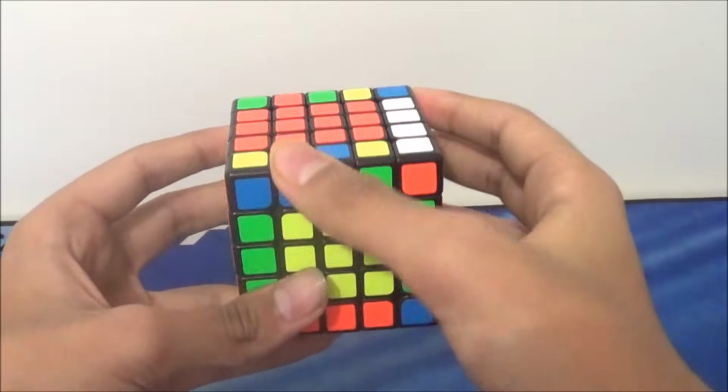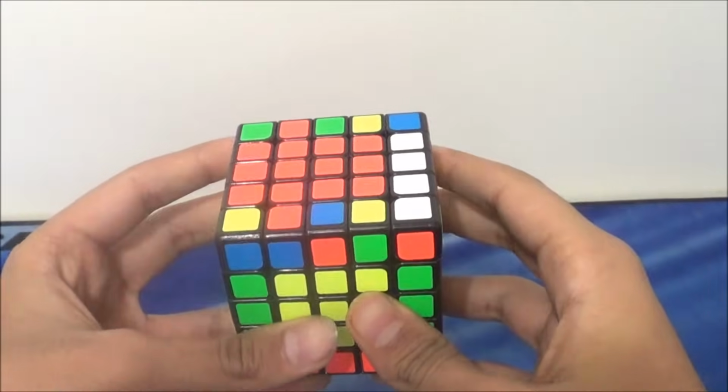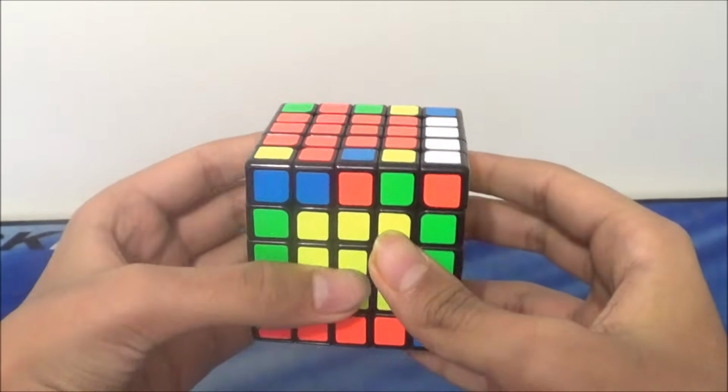One more time, you hold it so that there's one on the left, one flip block, and one flip block on the right of the back. And then you do the algorithm.